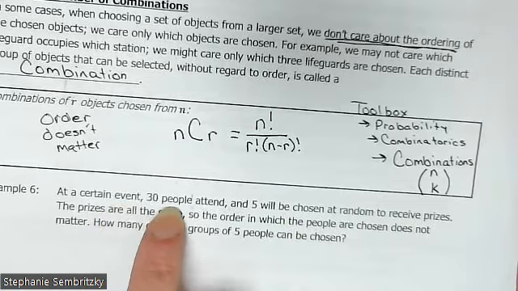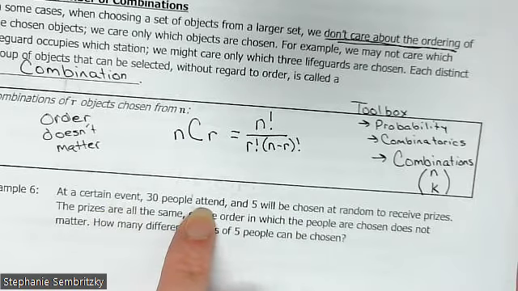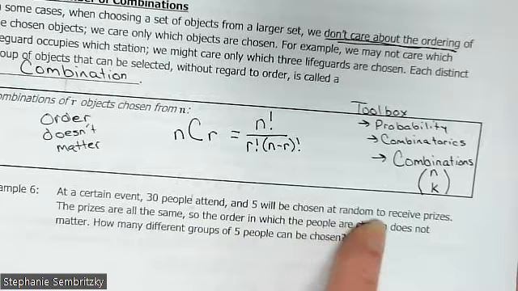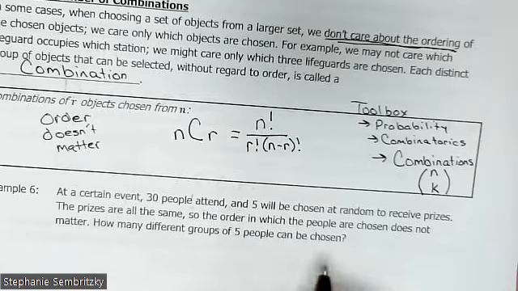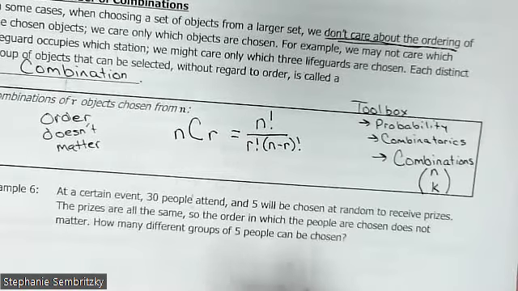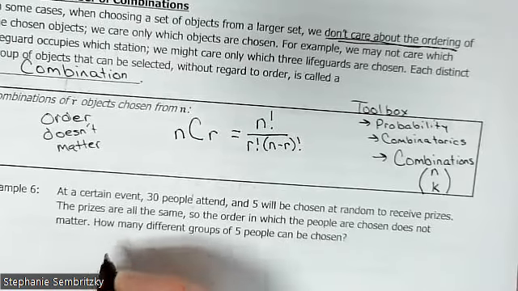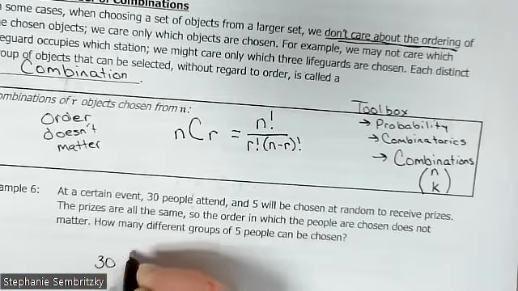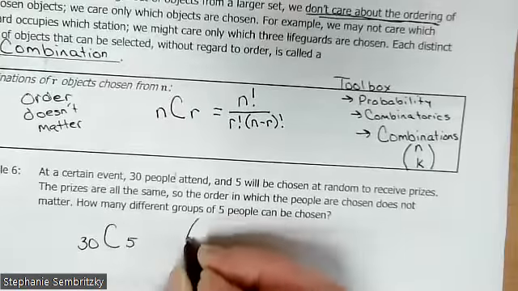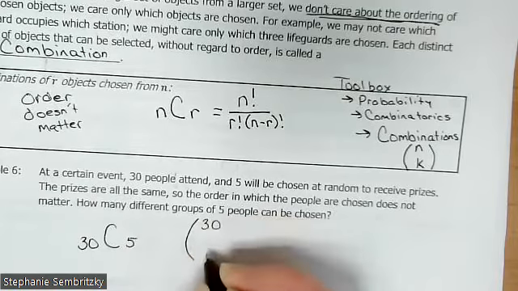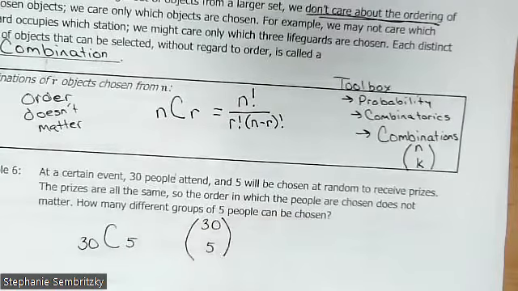At a certain event, 30 people attend, and 5 will be chosen at random to receive prizes. All prizes are the same, so the order doesn't matter. So how many different groups of 5 can be chosen? Wouldn't this take forever to plan out if you had 30 people? So this is definitely a calculator one. We've got 30 and we're choosing 5. In the calculator, this is going to be 30 over 5.